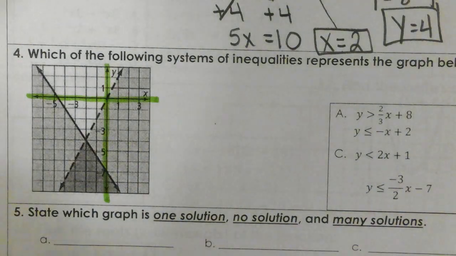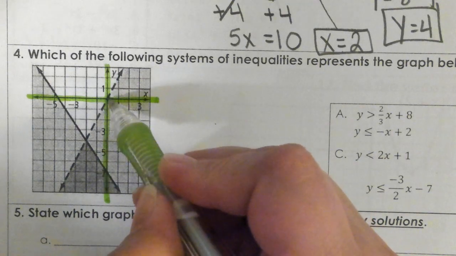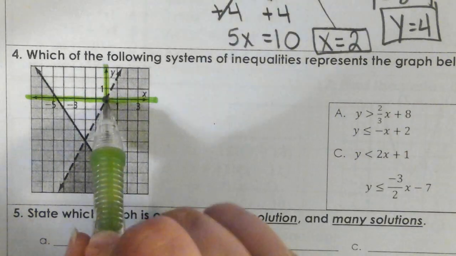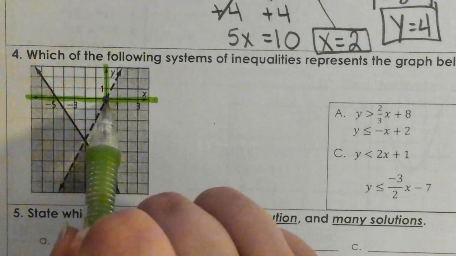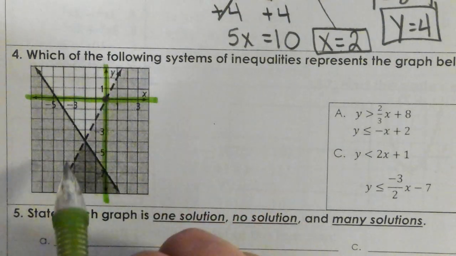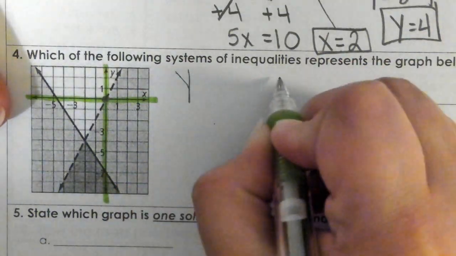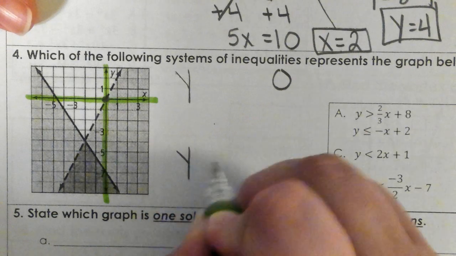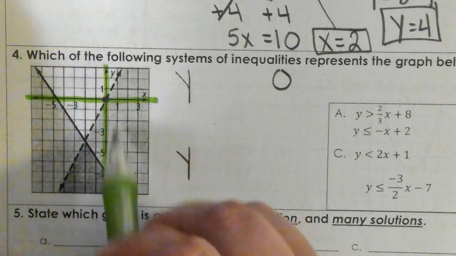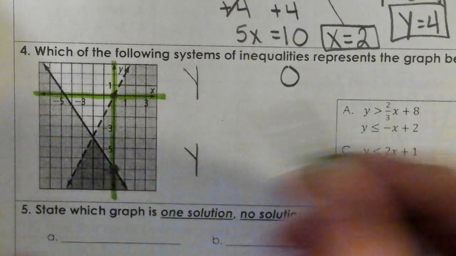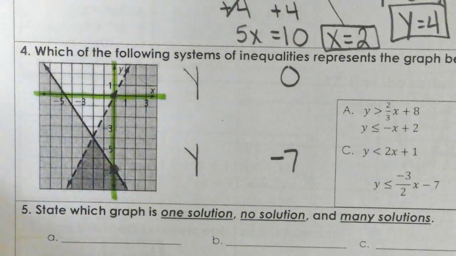So, for example, I see that this dashed line is going right here, and that's where x and y meet. So x-axis and y-axis meet at 0. So I know that this dashed line is going to be a 0. Okay, the y-intercept is 0. The other line meets way down here at -7. So this one's going to be -7.